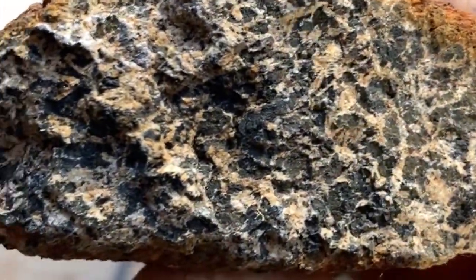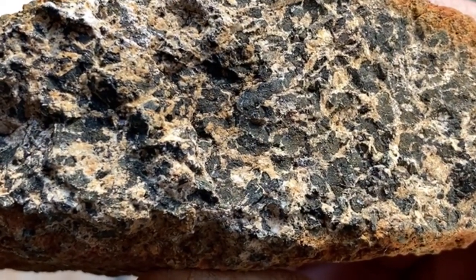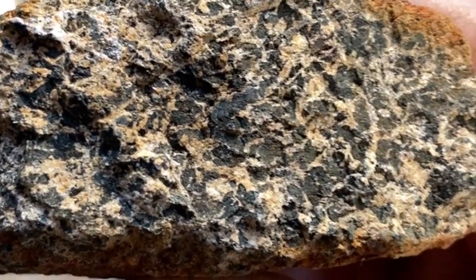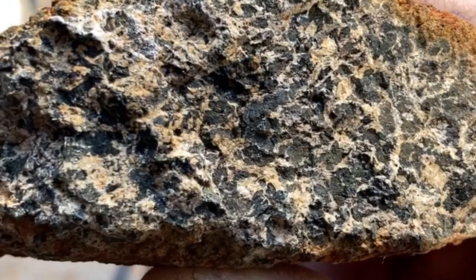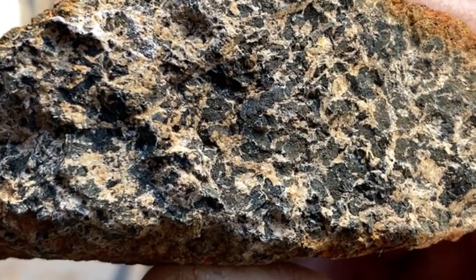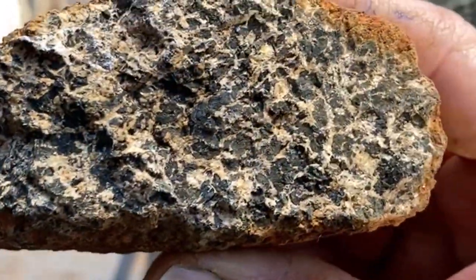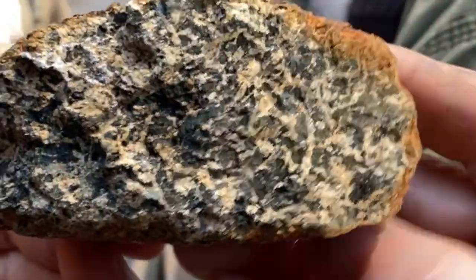So what are the choices for this rock? Okay, mafic rocks, it could be diabase, which is a mafic igneous rock. But it doesn't look like diabase to me, because diabase is mostly dark and crystalline looking, and this is not crystalline looking. This has had a lot of weathering done to it.